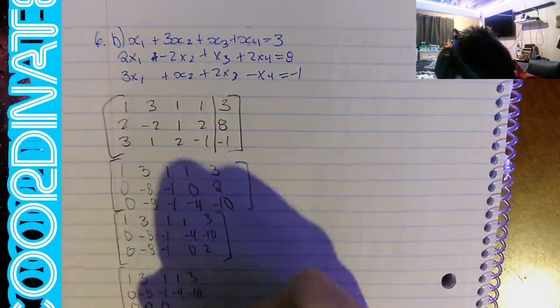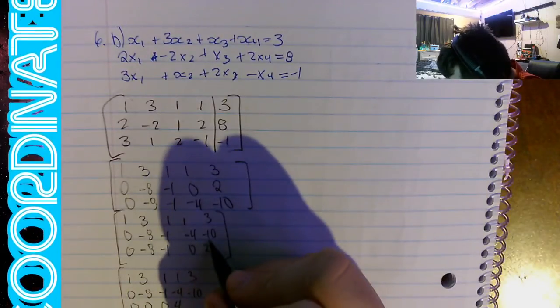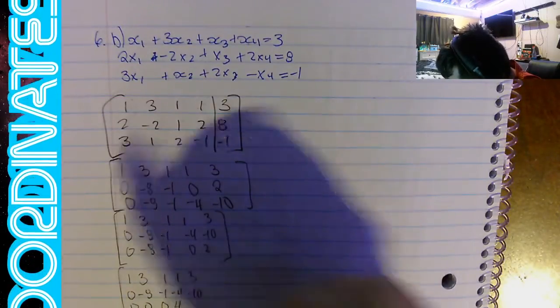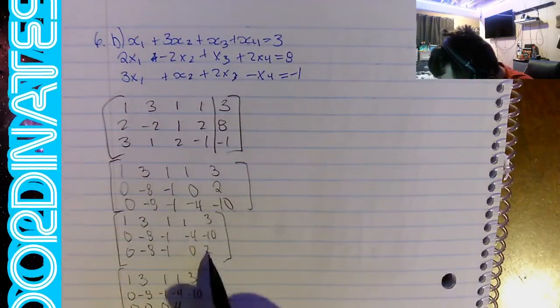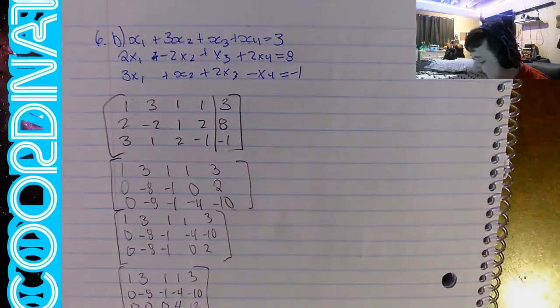0, 0, 0, 4, and what's this? Negative 10 plus 2, 12. And would you look at that? That looks so much nicer.